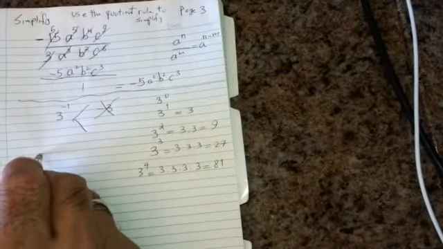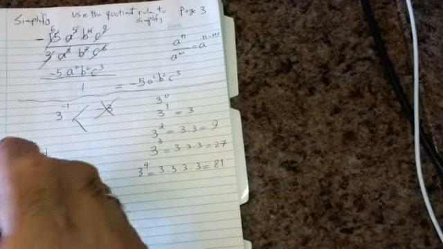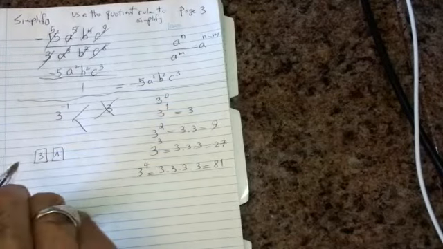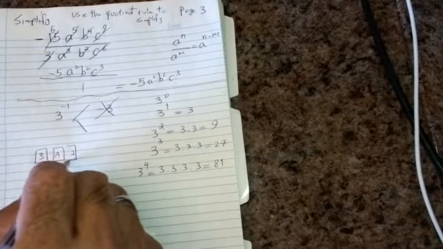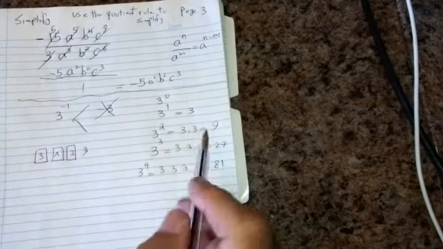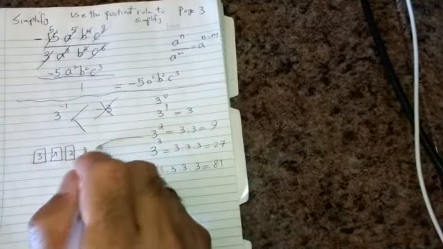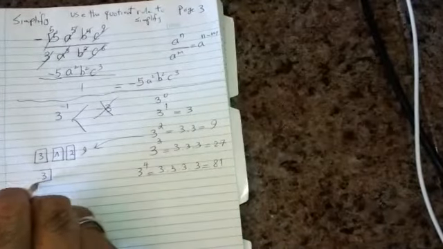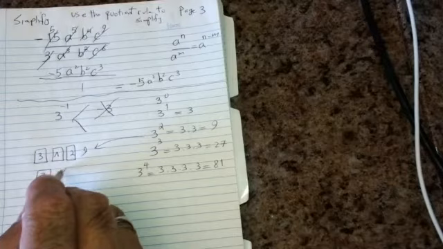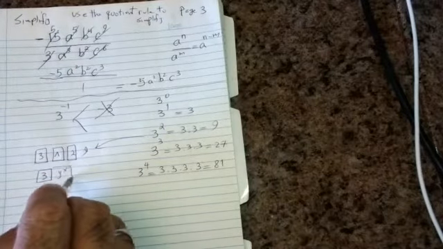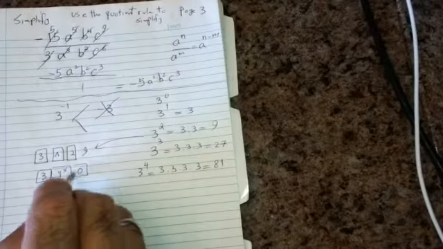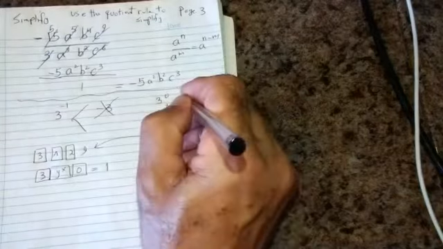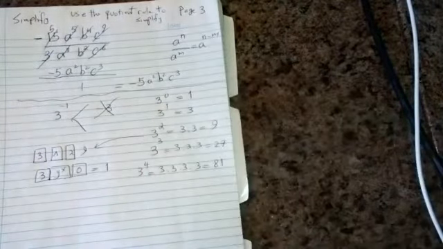In your calculator, type 3. I don't know what type of calculator you're using, but use the power and put that 2. The calculator would give you 9, right? Let's test it first. Now you type 3, use the power. Again, some calculators are like this. You have to know which one is the power. And put 0 now, the calculator would give you 1. It means any number or variable to the power of 0 is always 1.